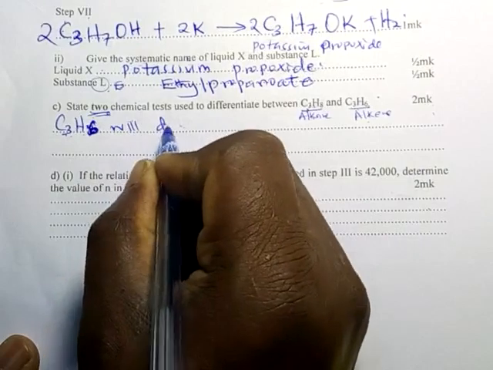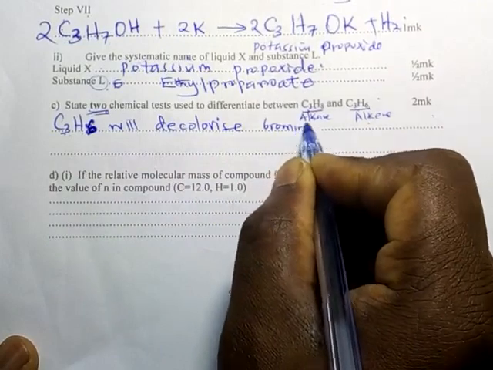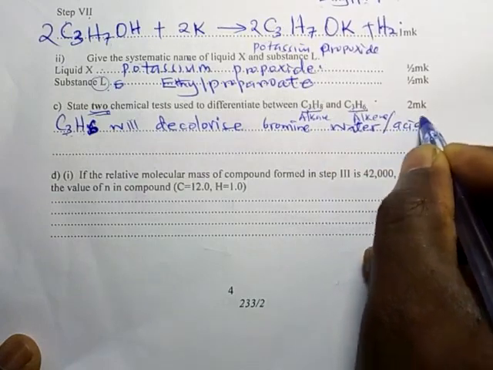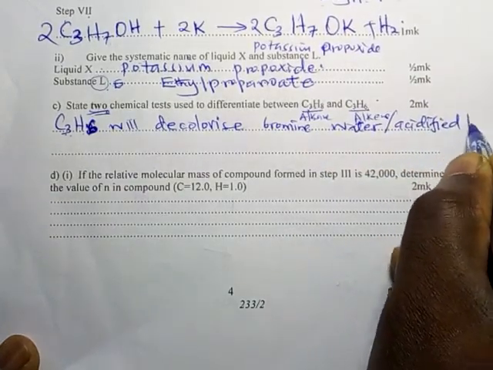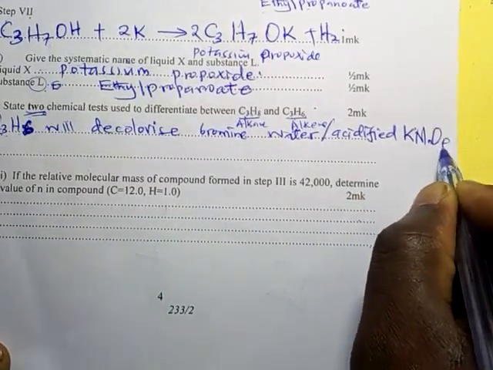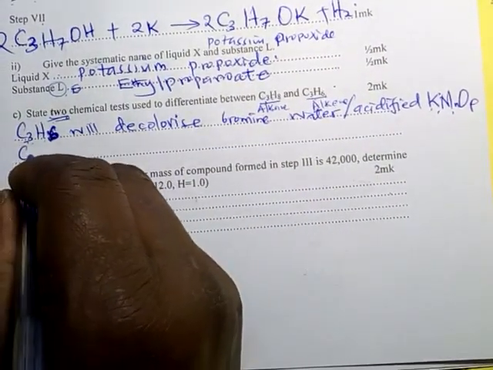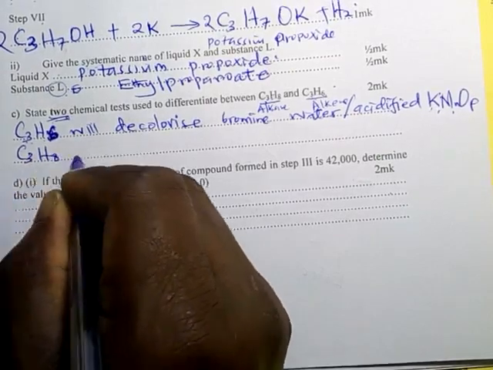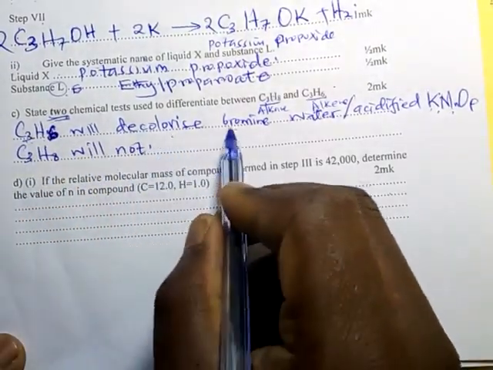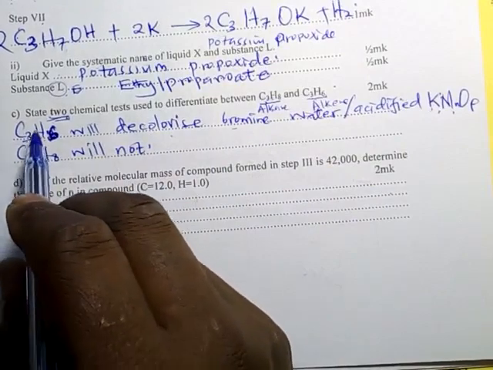The alkene will decolorize bromine water, or acidified potassium permanganate, which is purple. It will be decolorized. But C3H8 will not. So an alkene will decolorize bromine water, but an alkane will not, because alkanes are saturated, alkenes are unsaturated.